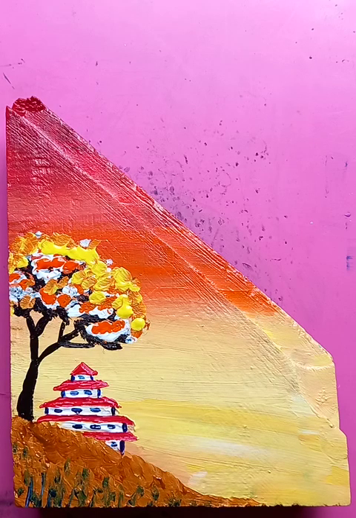So for the next step, we need a fence here, and to draw the fence, we need a very small brush, and let's see which brush we can use. All right.